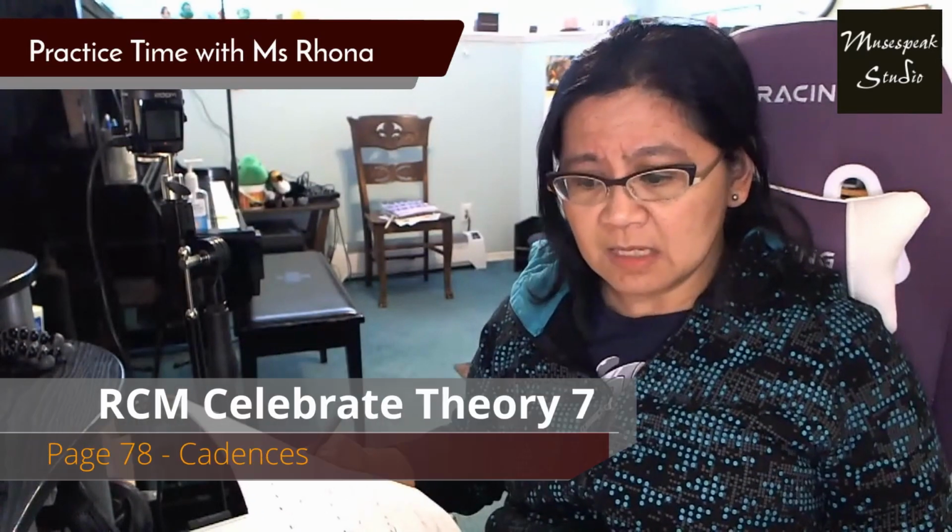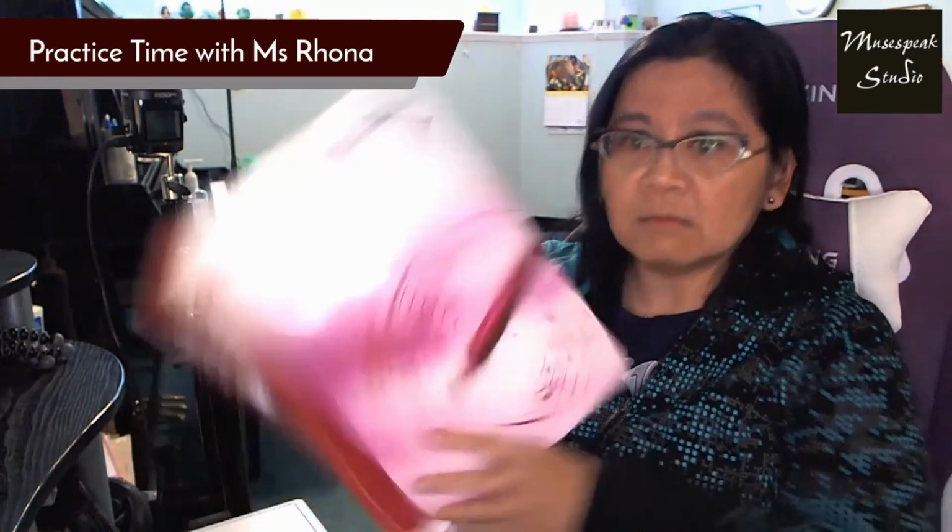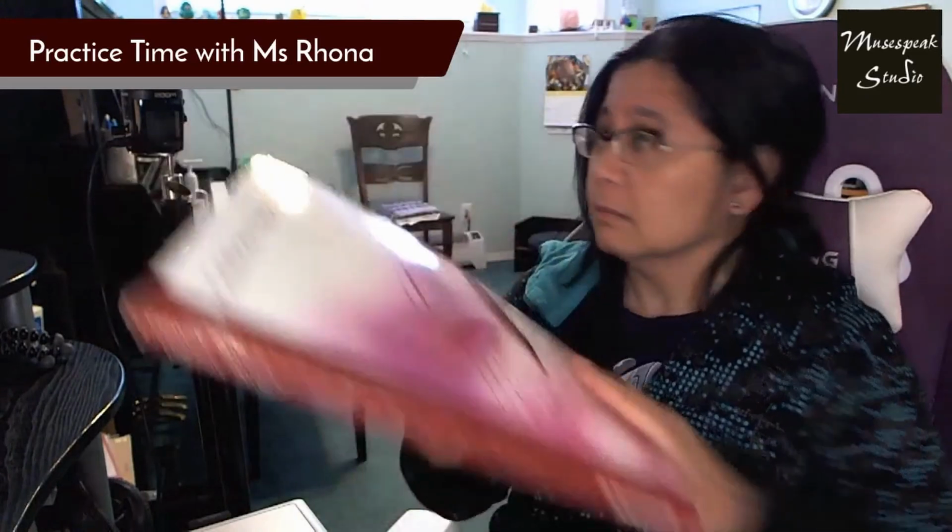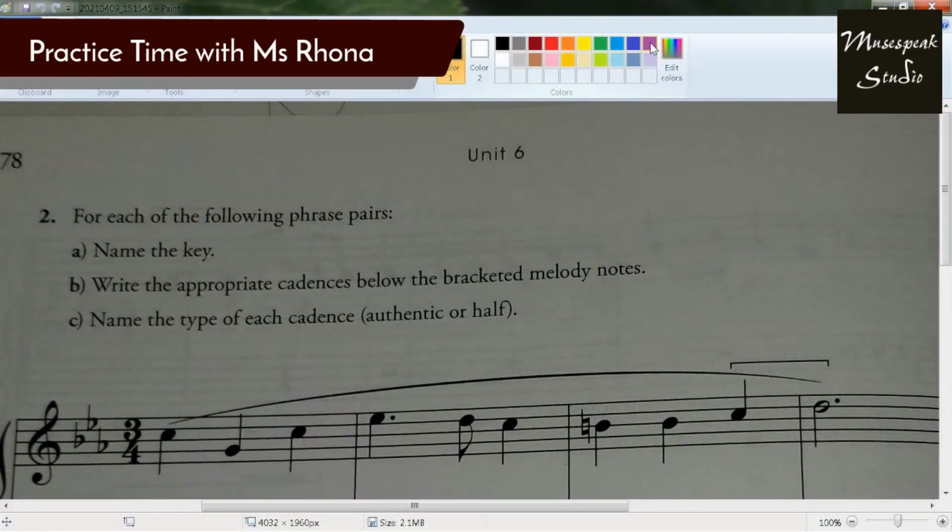So for my next question, I'll just get it all ready up here. For my student or any other students wanting to follow along or work through the question with me, it's page 78. So there you go. So we've got to name the key, write the cadences below the bracketed melody notes, and name the type of cadence.